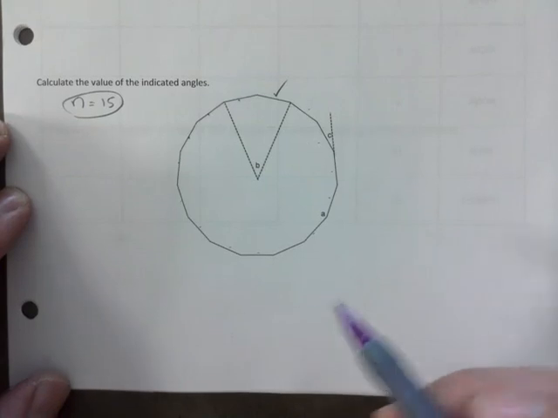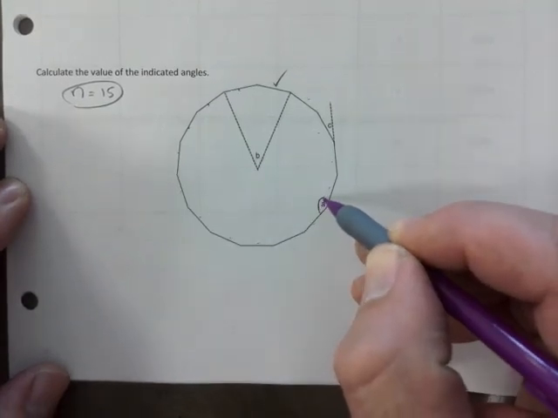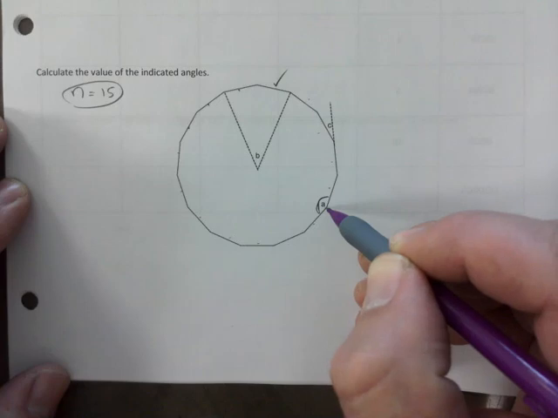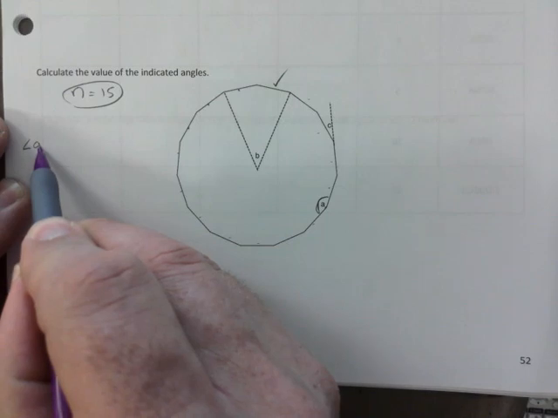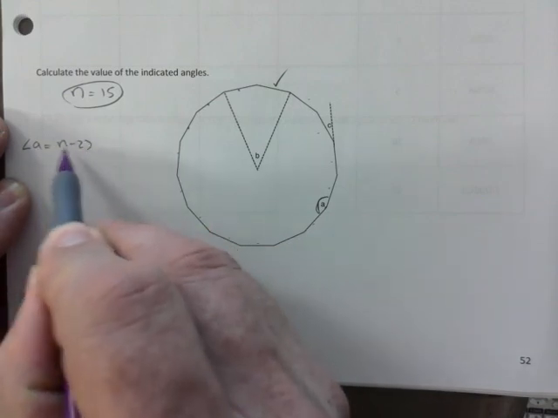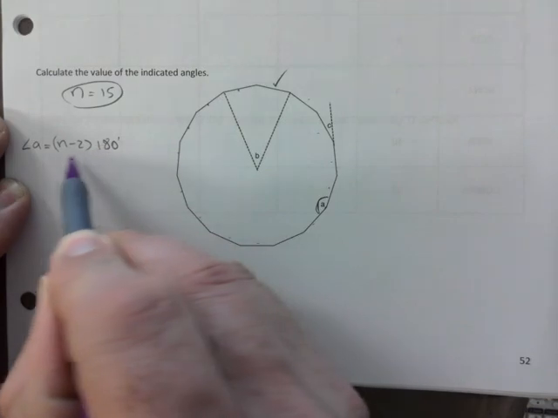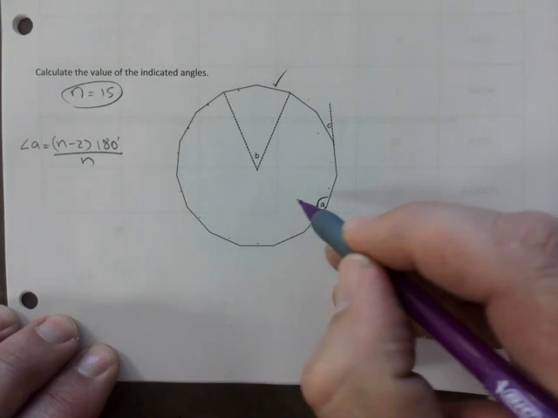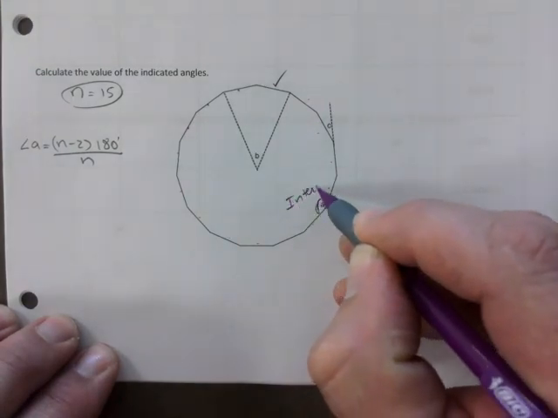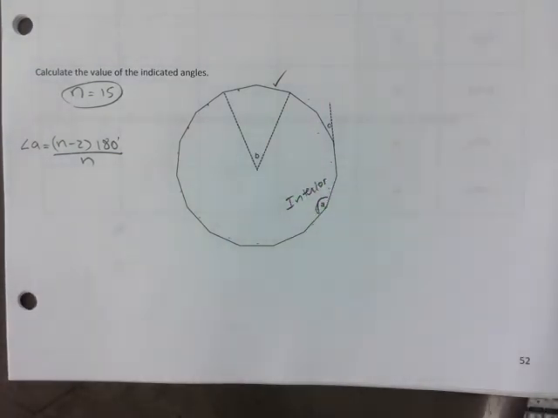And if I asked you for A, what is A? What kind of angle? What do we call that one? Interior angle. So technically, if you want to solve for A, you should use this formula. That's what we're going to use. This is an interior angle. They won't always tell you that. They're just going to assume you know that.